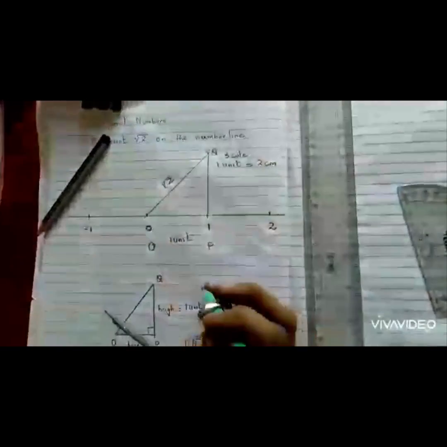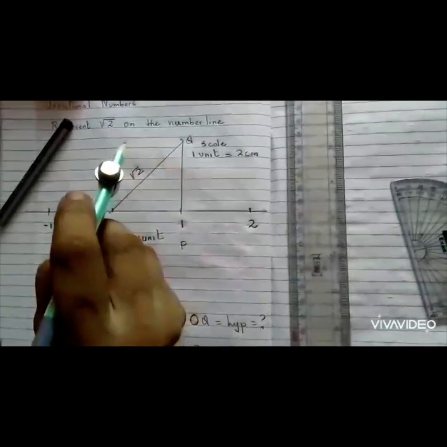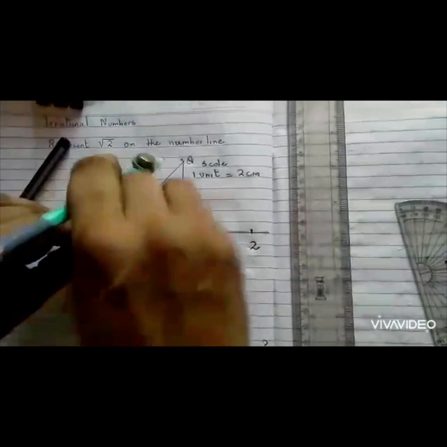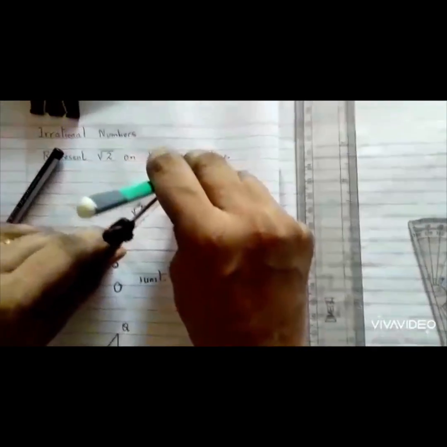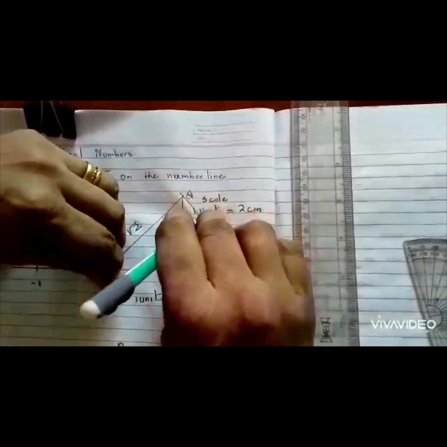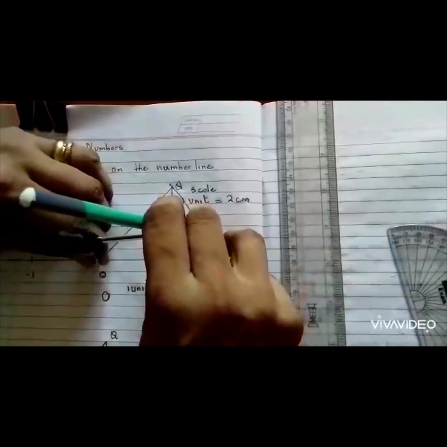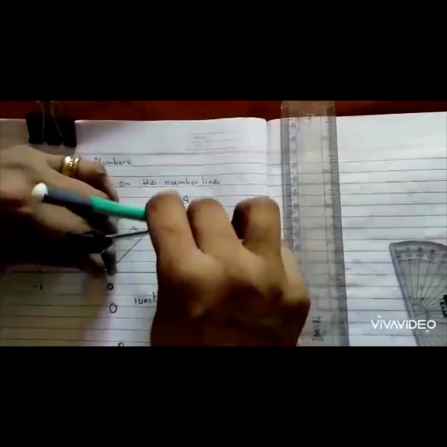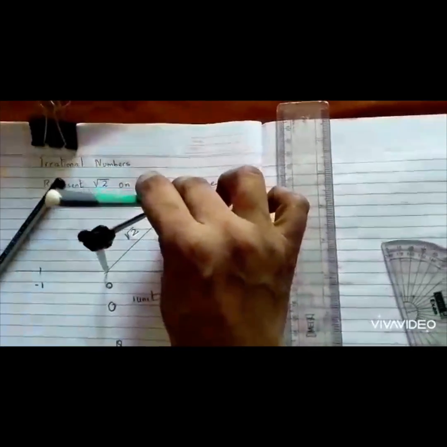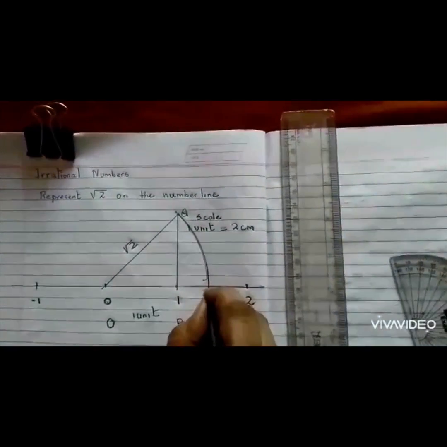Now with our compass and radius equal to OQ, we draw an arc on the number line. Now this becomes root 2.